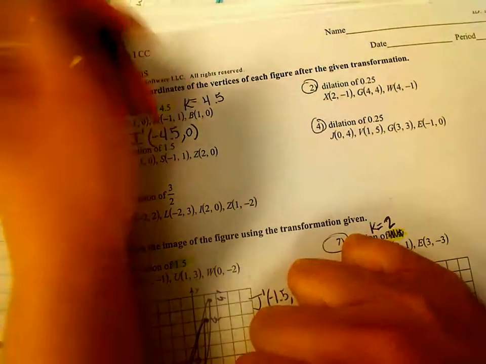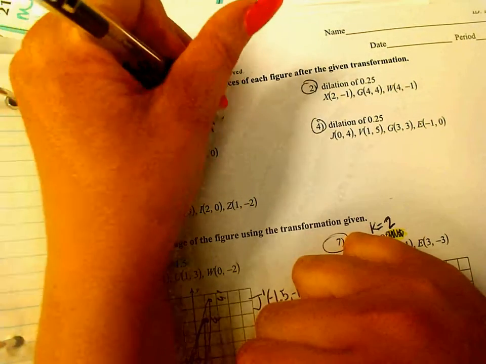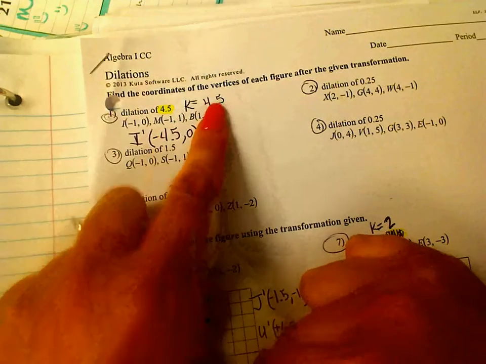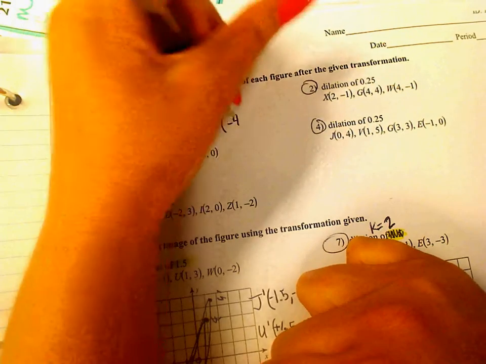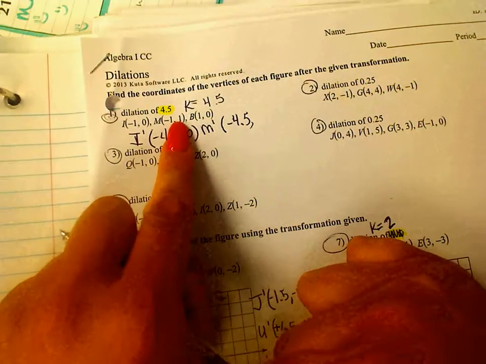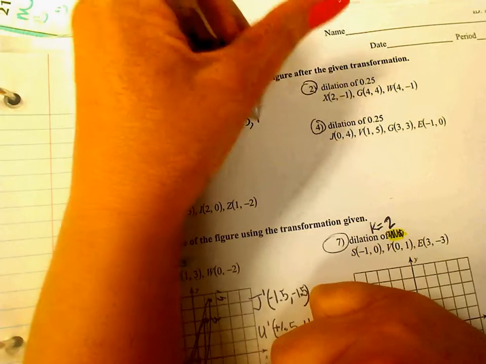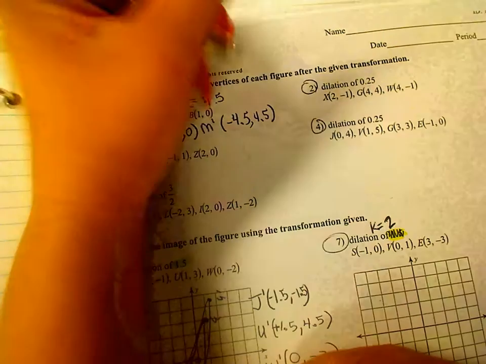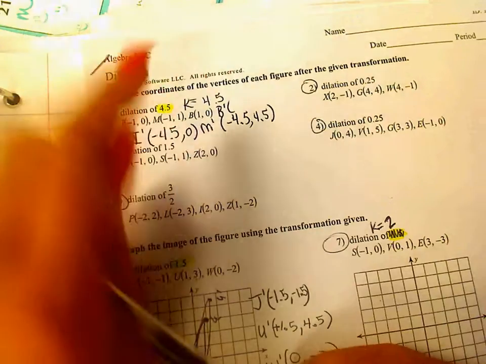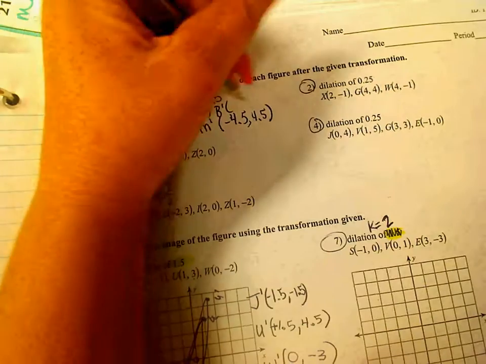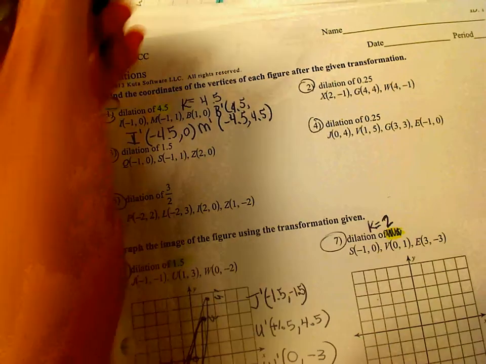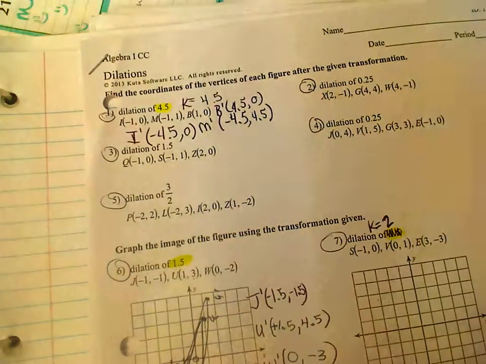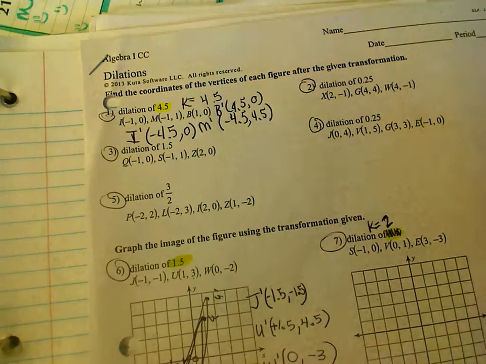Okay, M prime, -1 times 4.5 is -4.5. 1 times 4.5 is 4.5. You just multiply, that's all. And then for B prime, 1 times 4.5 is 4.5, and 0 times 4.5 is 0. So you just multiply. Okay?